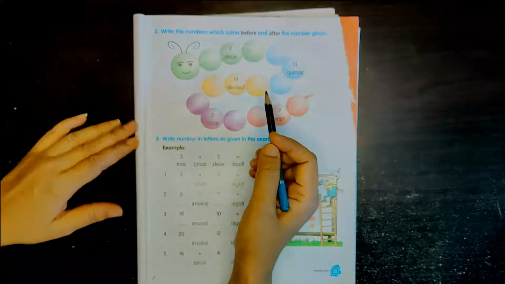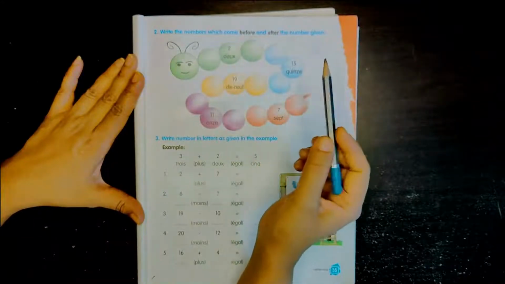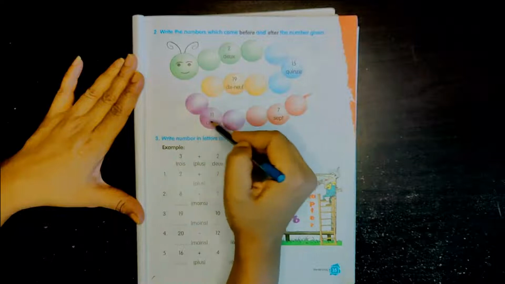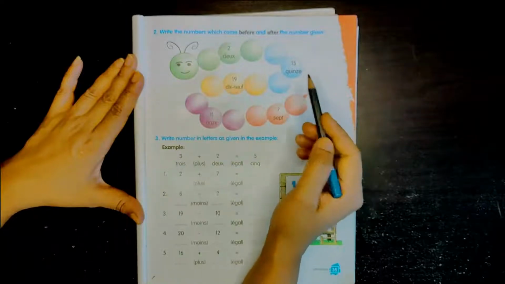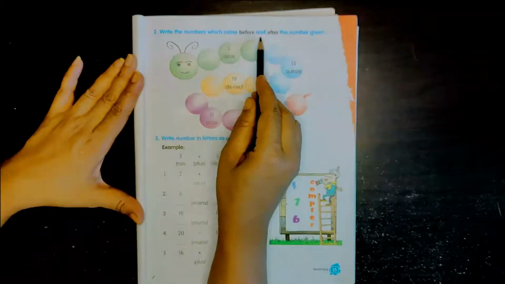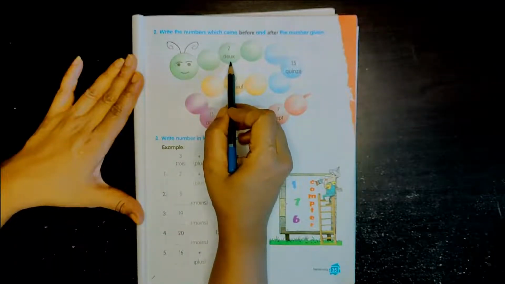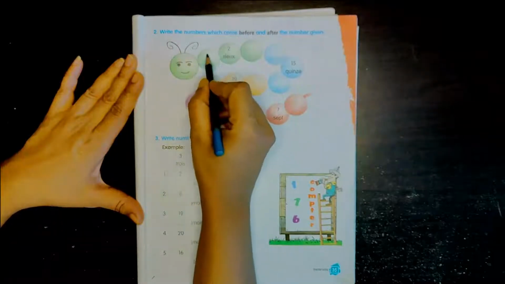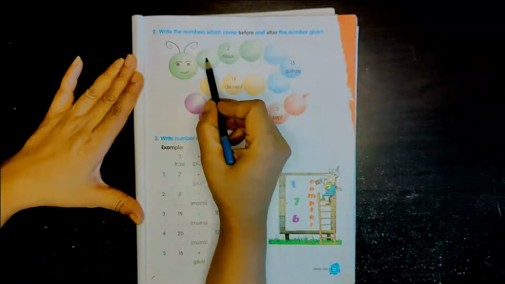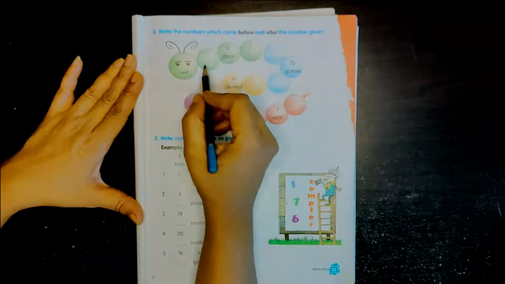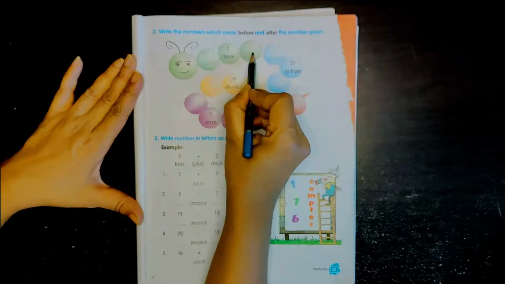So children, now let's do exercise 2, where we have to write the numbers which come before and after the number given. So see, here we can see a figure, isn't it? We can see light green, light blue, orange, purple and red, isn't it? So now we have to write the numbers before and after in this particular circle. So what do we say for this? It is 2. 2 means deux. So before 2 what comes? 1, and after 2 what comes? 3. So what do we say in French? Un, deux, trois. Okay. What is 1 called? Un and deux and trois.